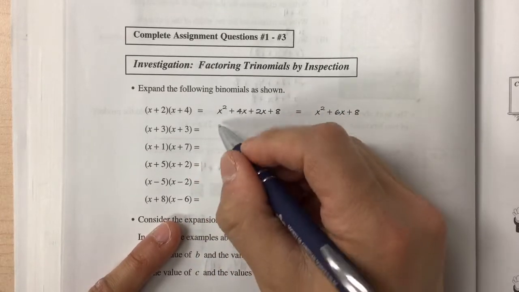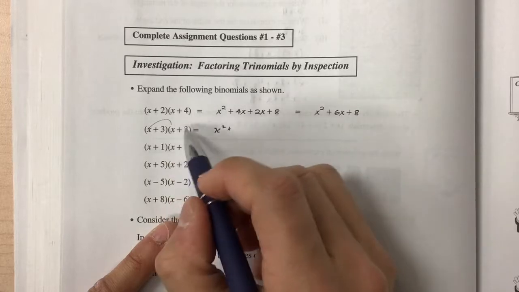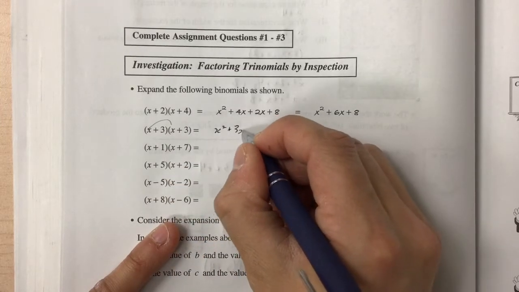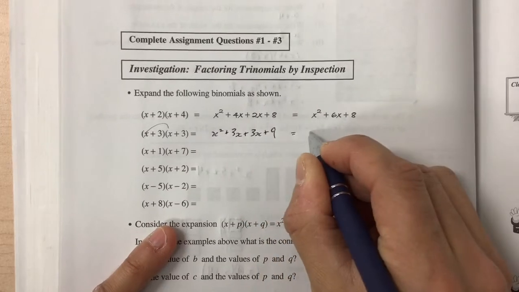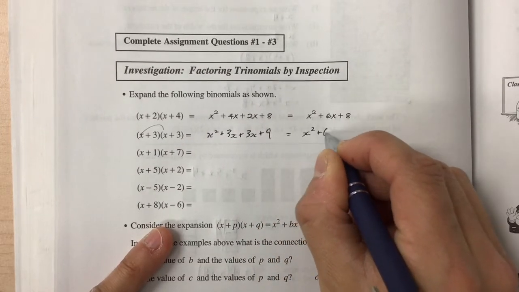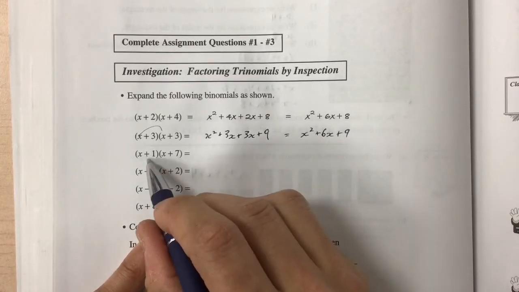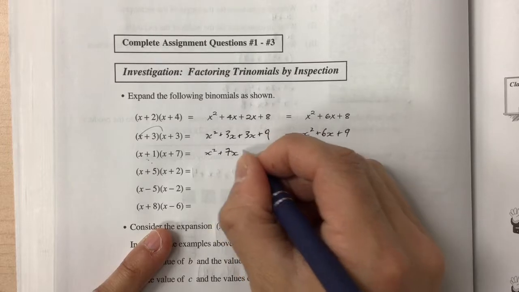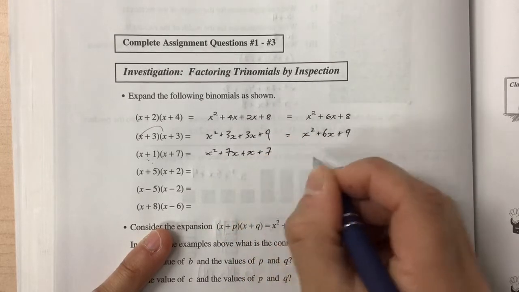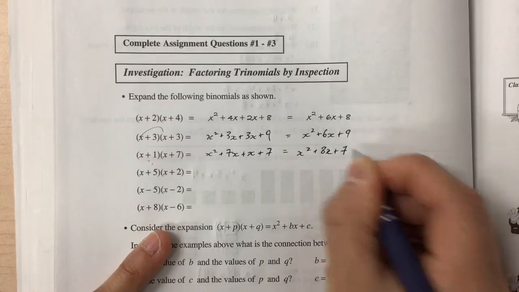If I FOIL, x squared plus 3x plus 3x plus 9 is equal to x squared plus 6x plus 9. Here, x squared plus 7x plus x plus 7 would be x squared plus 8x plus 7.